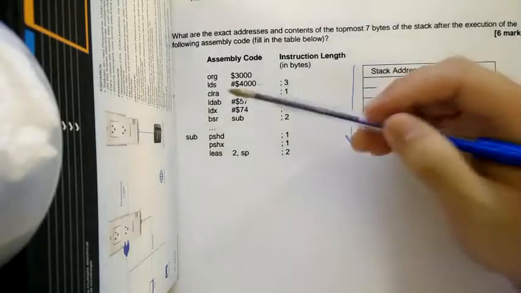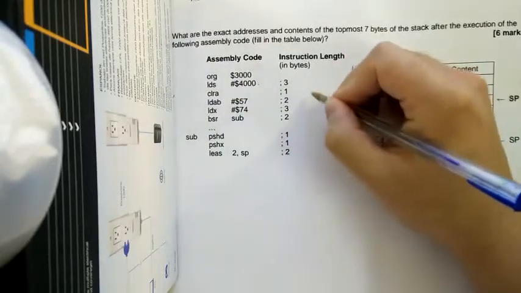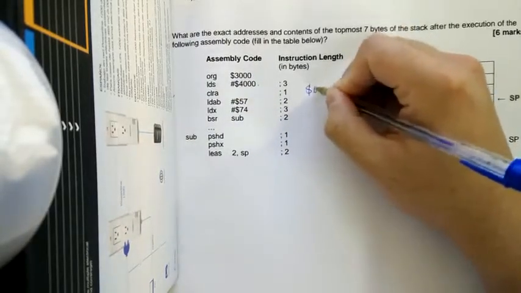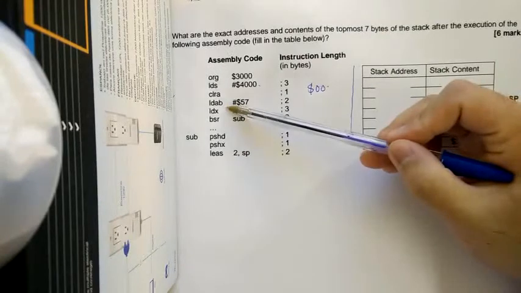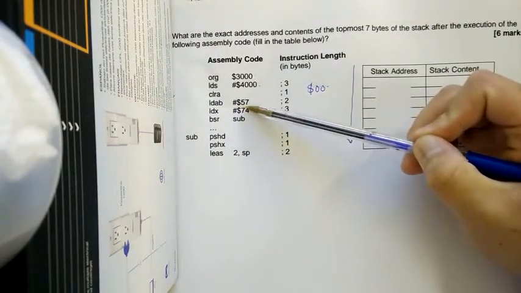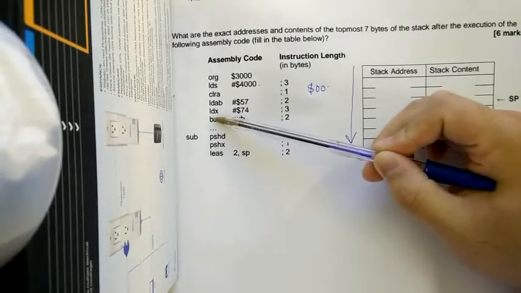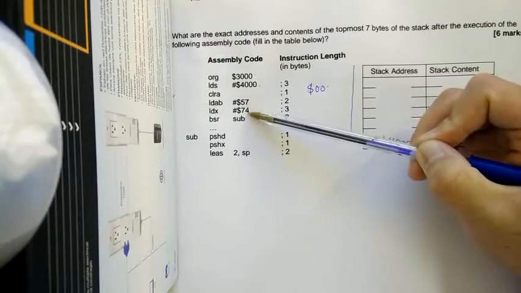The third line is CLRA. Clearing A means that accumulator A is $00, which is 0. It's cleared. The fourth line we have is load accumulator B with $57. Then we have load register X with $74.